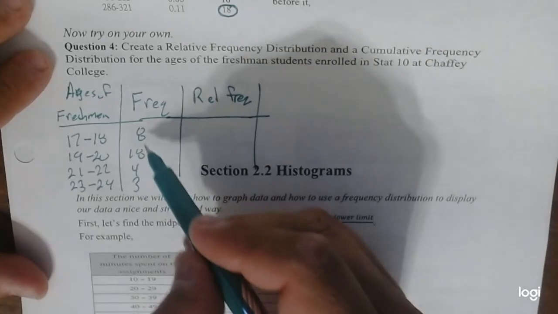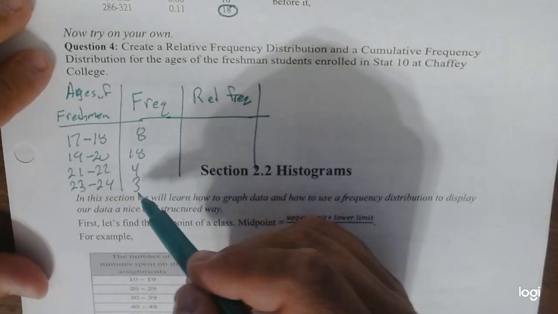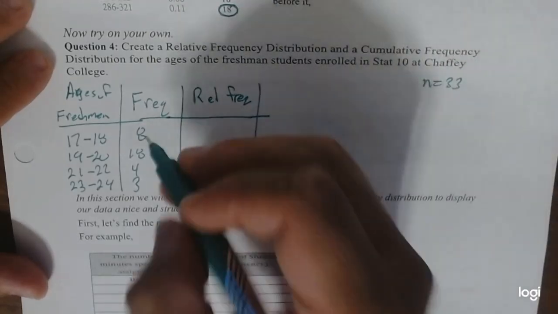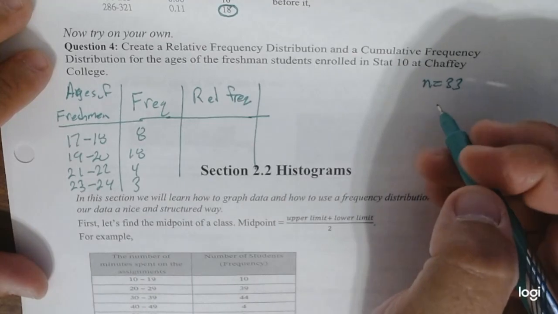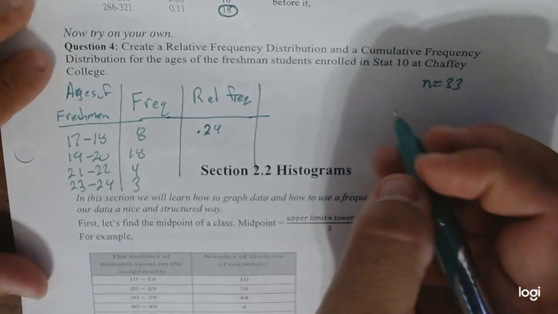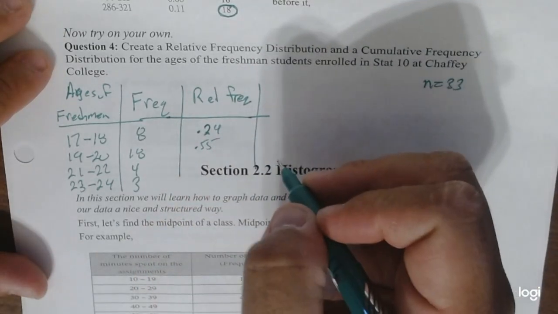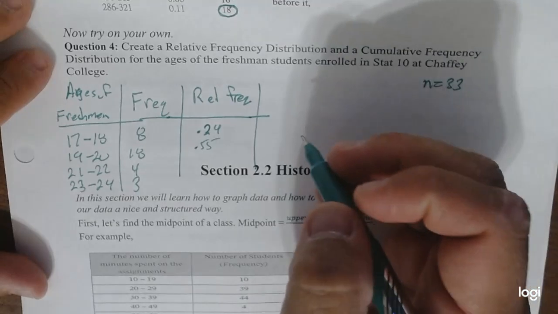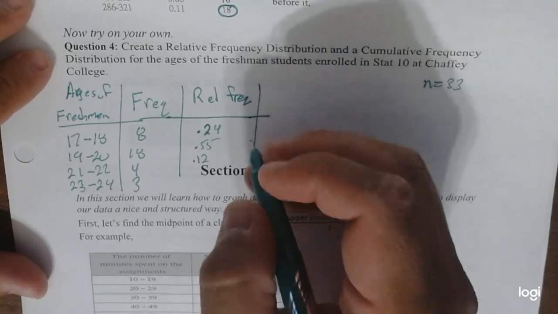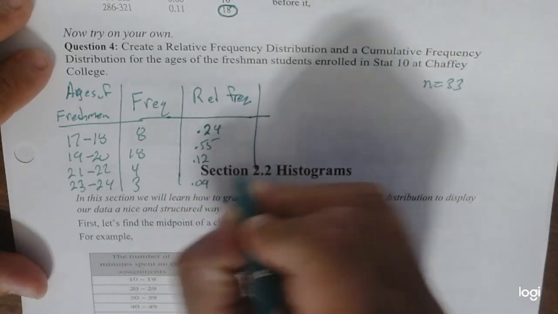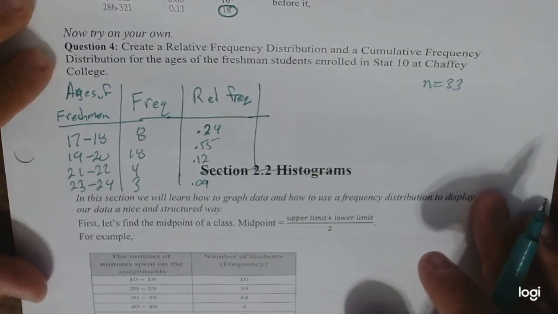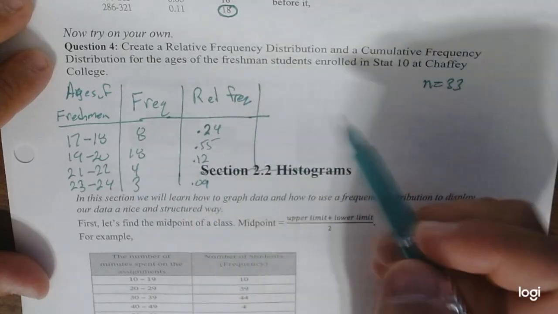So first off, we're going to add all these numbers up. So 8 plus 18 plus 4 plus 3 should give you a total of 33. Okay. So now we're going to divide every number by 33. So 8 divided by 33 should give you 0.24. 18 divided by 33 should give you 0.55. 4 divided by 33 should give you 0.12. And then lastly, 3 divided by 33 should give you 0.09. I know this is a little off here, but hopefully you get the picture, right? So that's how you find relative frequency. You literally just add them up first and then divide every number by it.